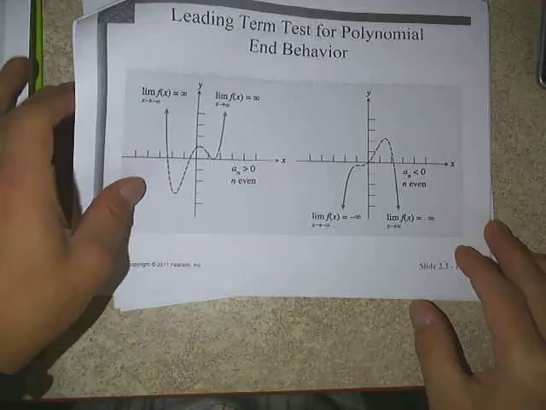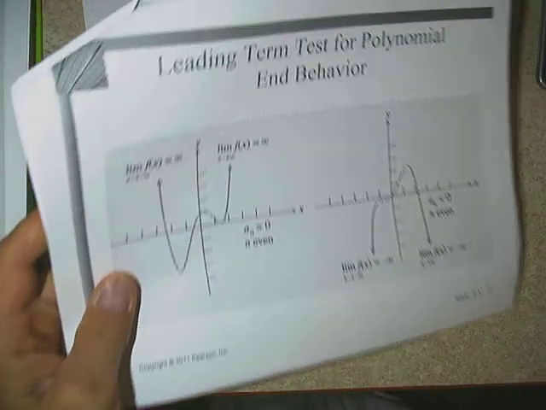When we have an even powered function, same thing. Doesn't really matter what's in between. If we have that leading term being 4th degree or 6th degree or 284th degree, it's going to go up to the left, up to the right. If it is a negative leading coefficient, then it's going to go down in both directions as well. Okay. All right.